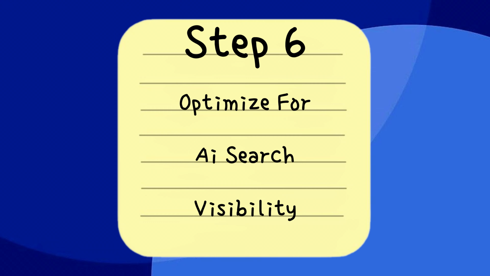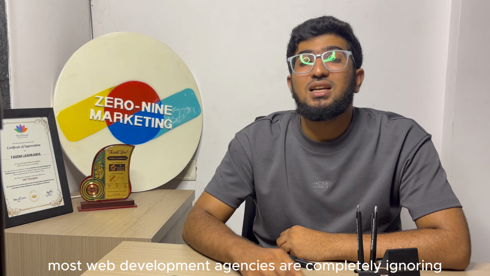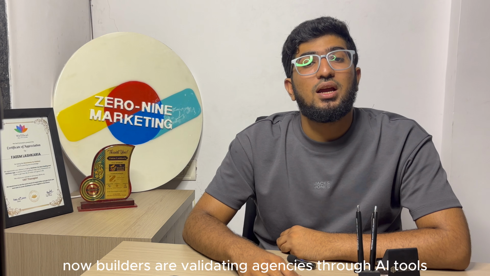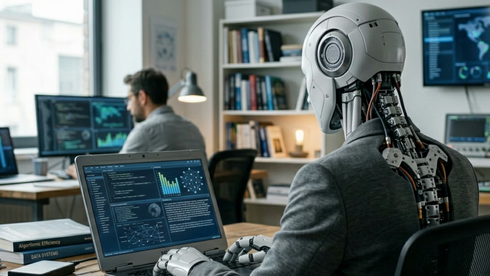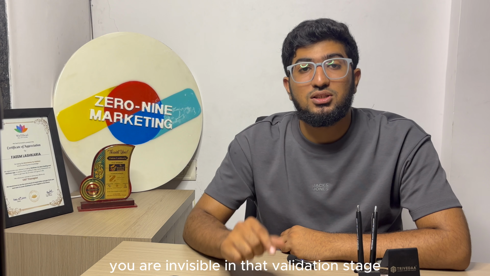Step 6, optimize for AI search visibility. This is the step most web development agencies are completely ignoring right now. Buyers are validating agencies through AI tools, ChatGPT, Perplexity, Gemini, and if your content is not structured in a way that AI systems can read, interpret, and cite, you are invisible in that validation stage.